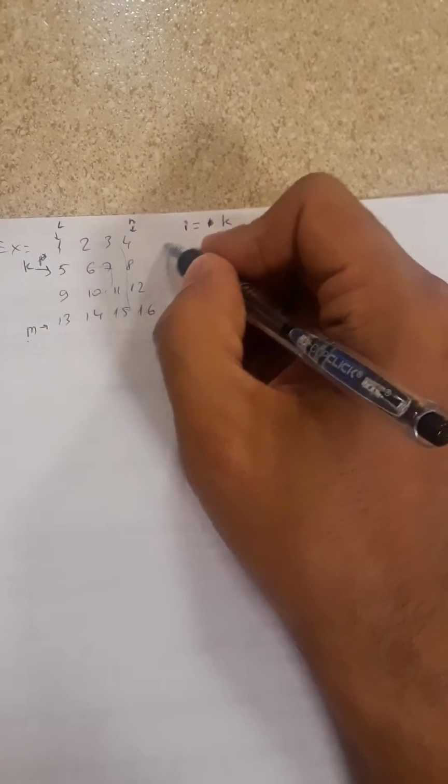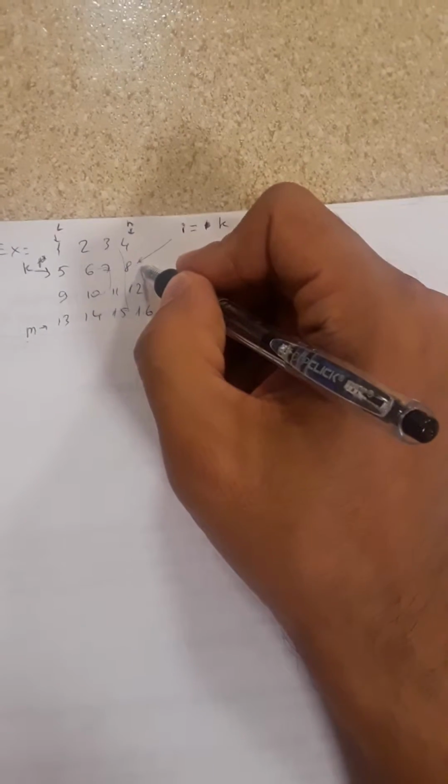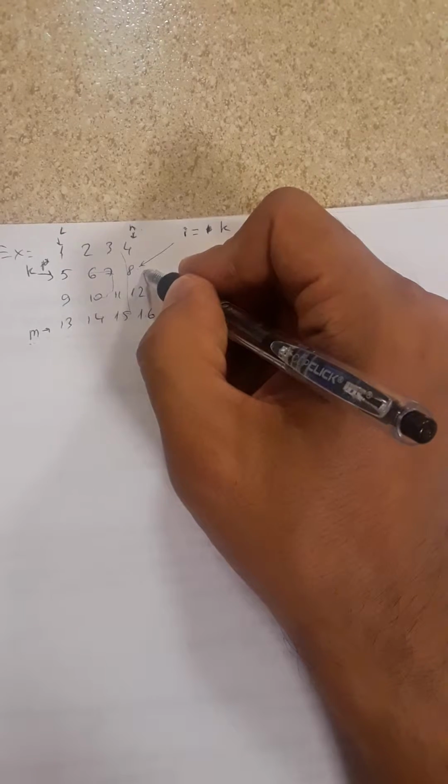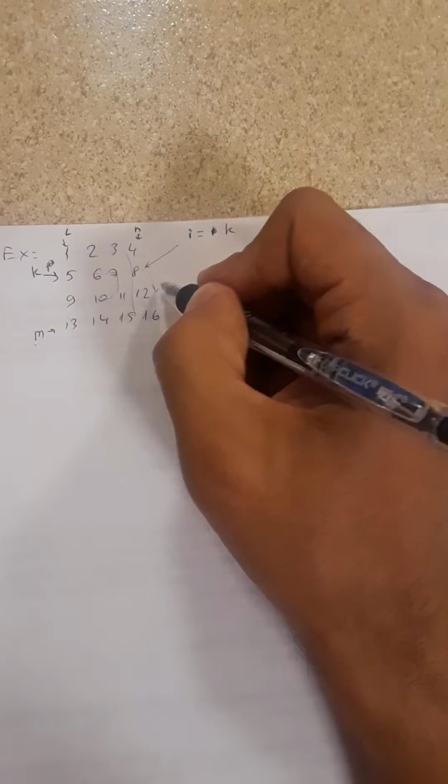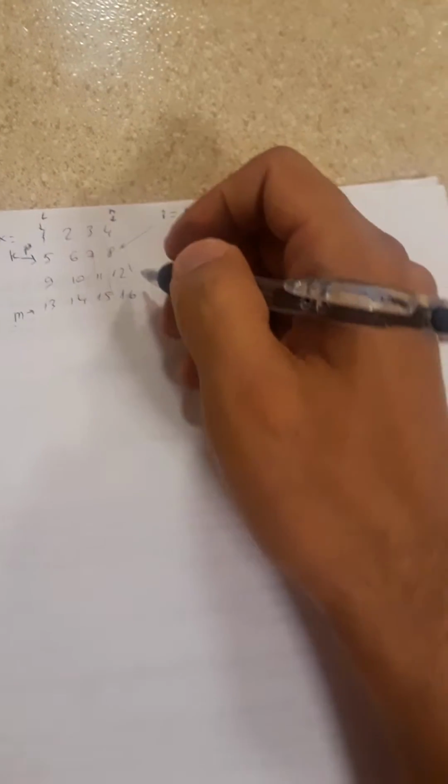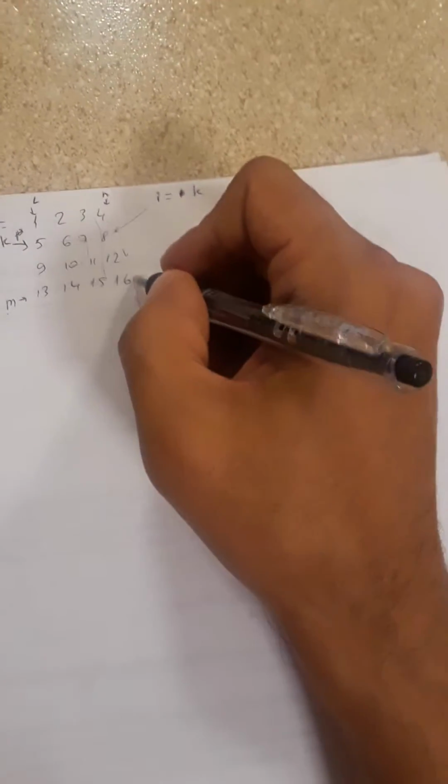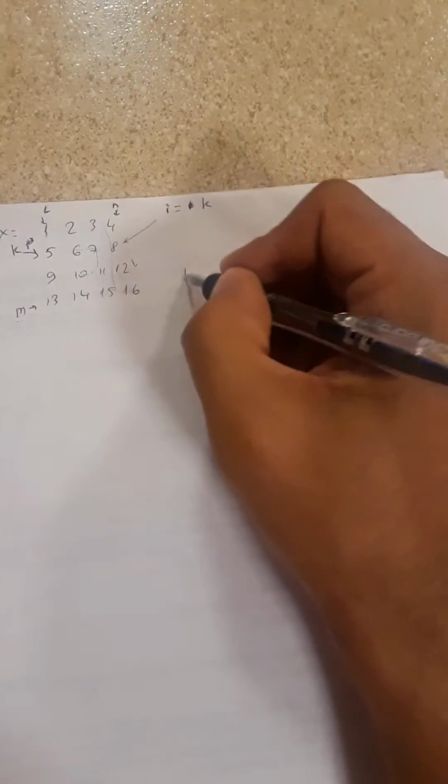and my iterator will be equal to k, so pointing to here, and from here we'll be printing elements down to the bottom until it reaches the end, so until it is less than m.